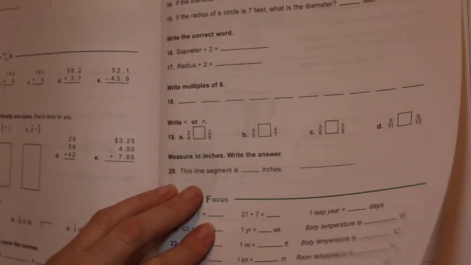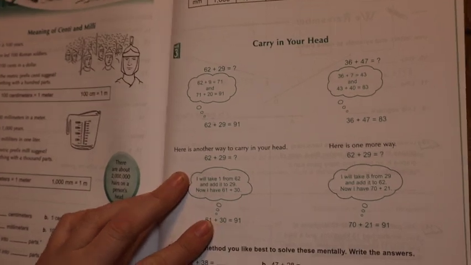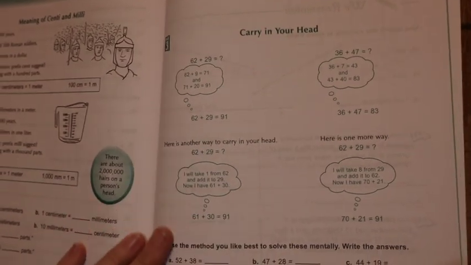For my kids, when they have a concept down, I don't always have them do every single problem. I do cut some of those out. So then they're doing fun facts here, and then the next lesson. It takes my kids probably around 20 minutes to do a lesson.